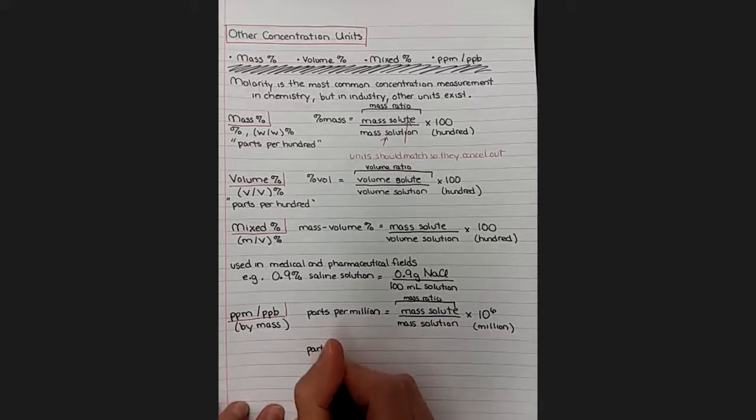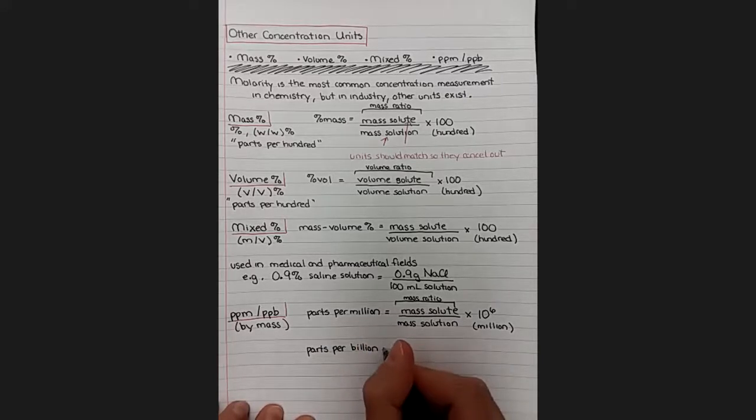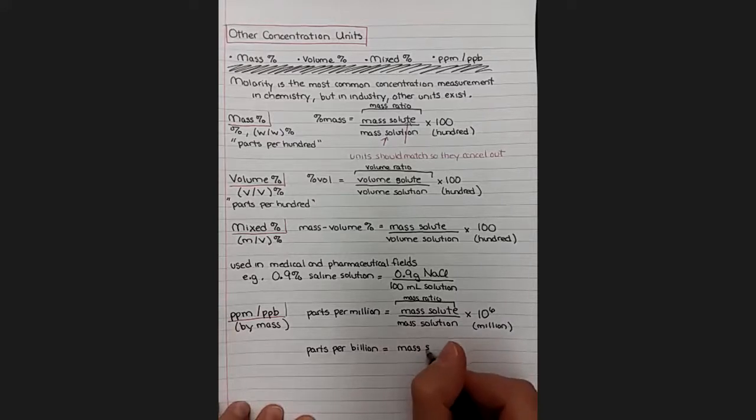Because nobody wants to tell their friend, oh, the concentration of that is 0.0000005. That's really useful. Much more useful to express it like this.